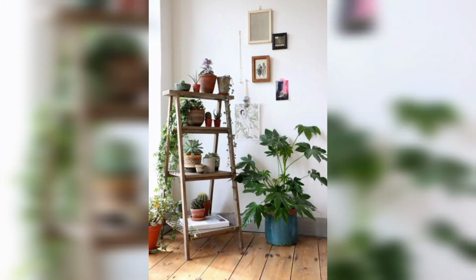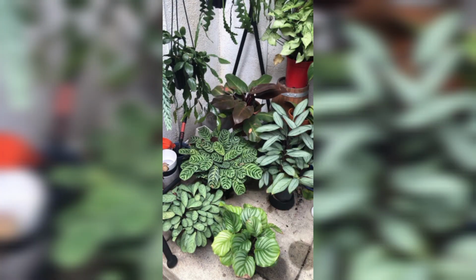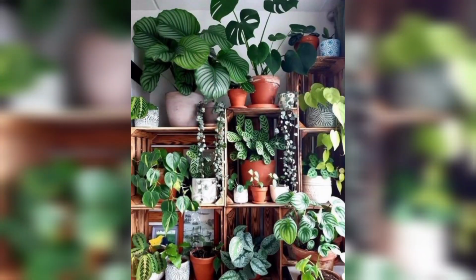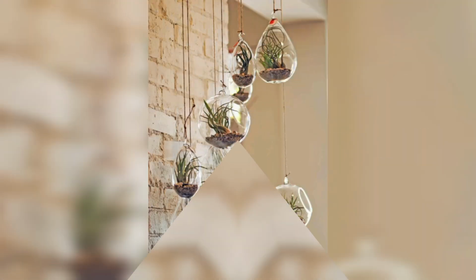Some effects of houseplants: houseplants do not have an appreciable effect on the concentration of volatile organic compounds in a normal home environment.